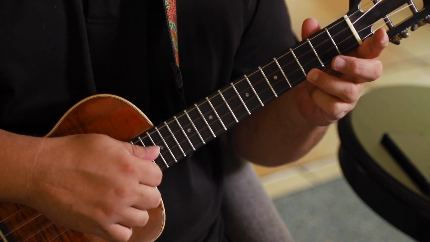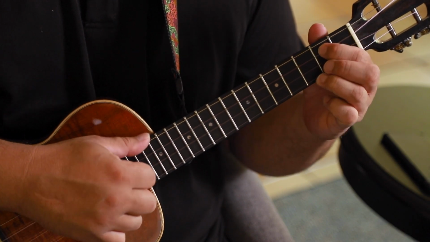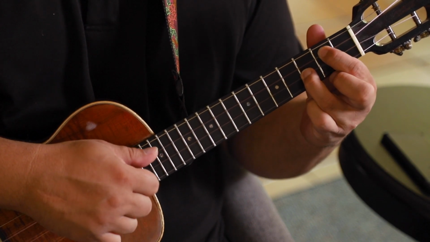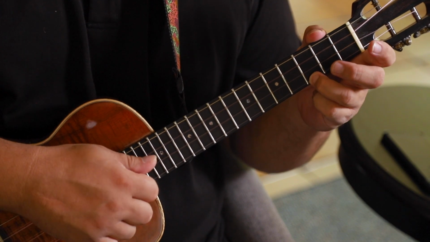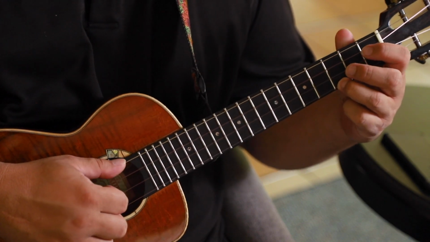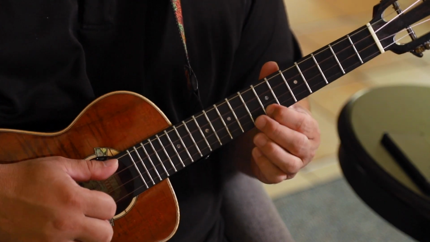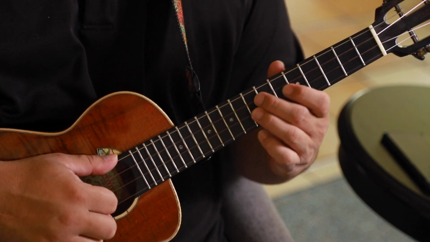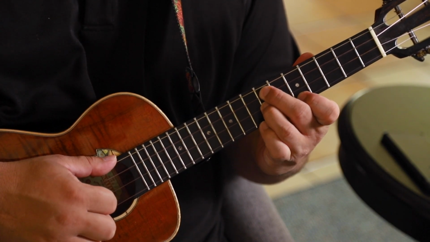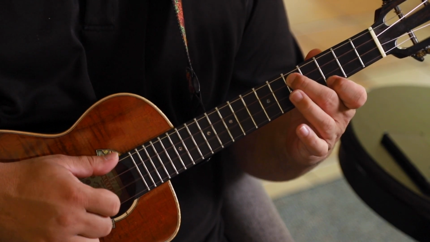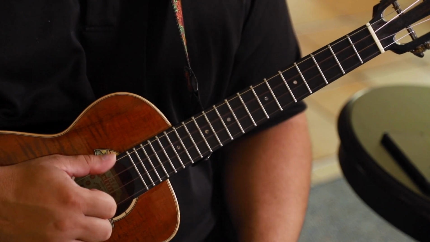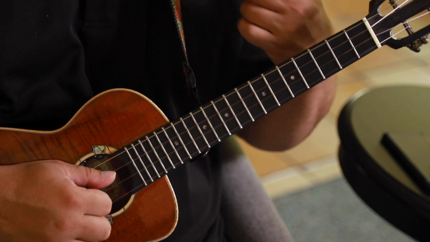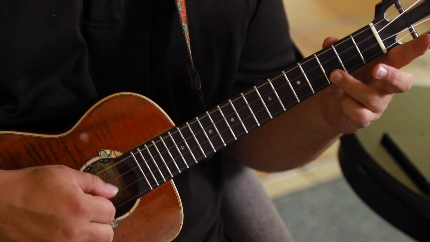Right, so it's just going C, G, F. So I might play something like, right? And how I came up with that was I just looked at my chords.